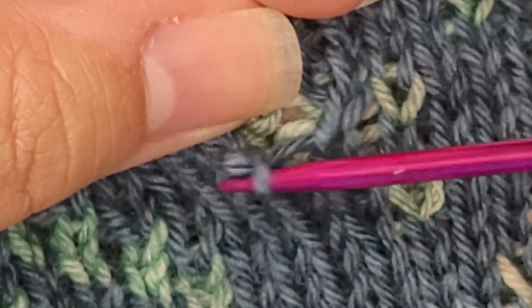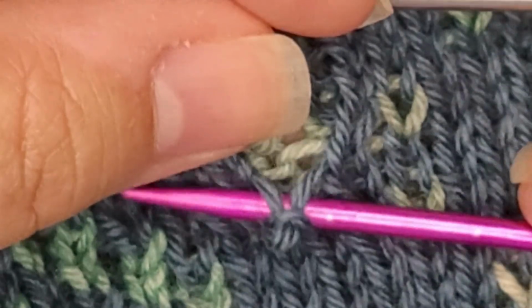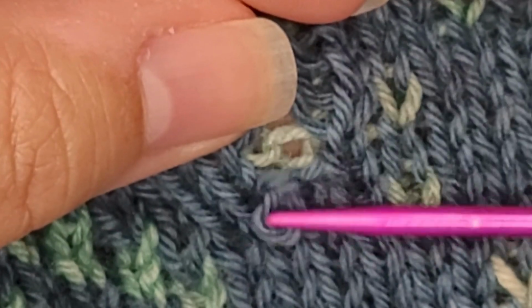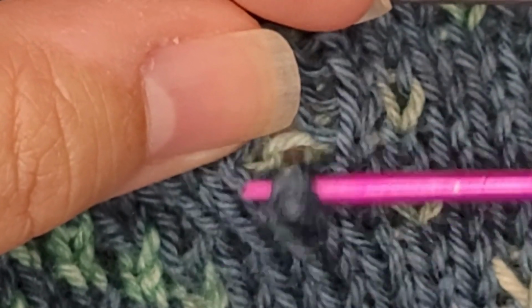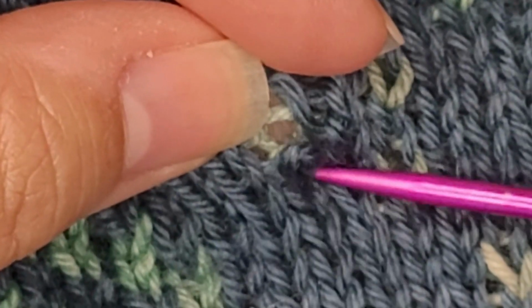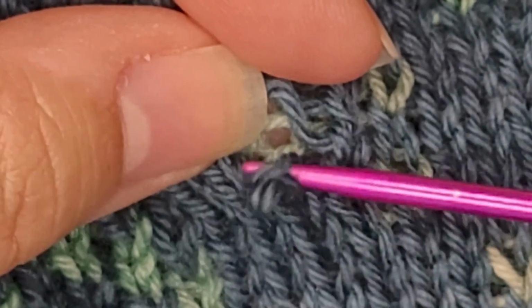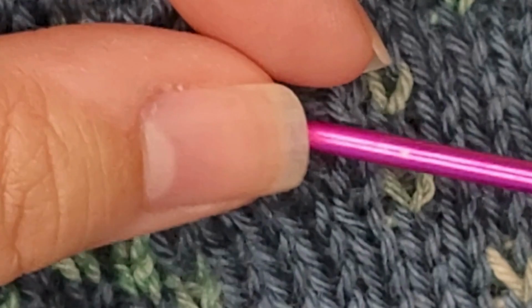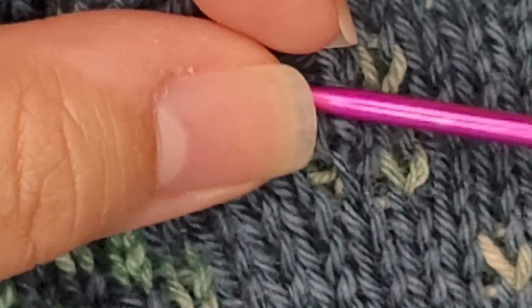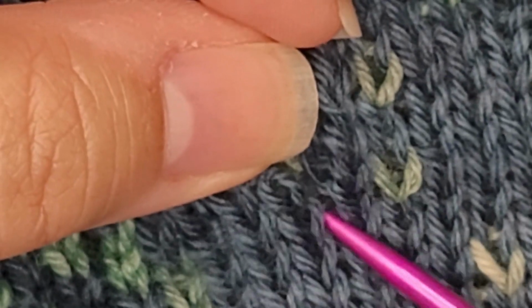So I'm bringing my little tool underneath the stitch, and I'm separating the strand behind it from the stitch, just like this. And then with my thumb, I'm holding these strands in place so that hopefully when I ladder back up, they're more or less in the same kind of domino order that they are now.